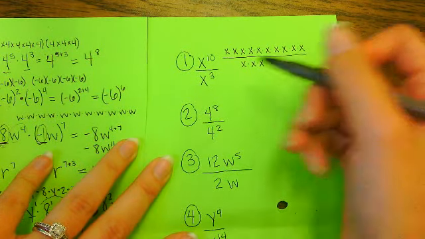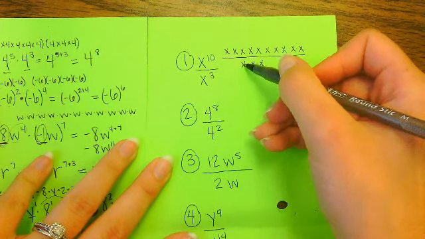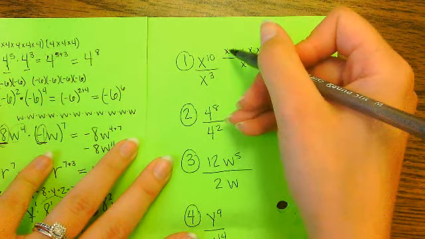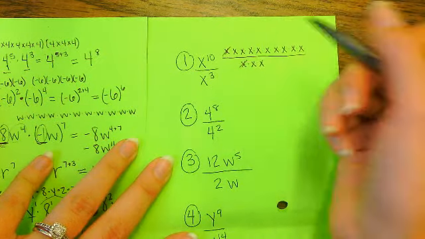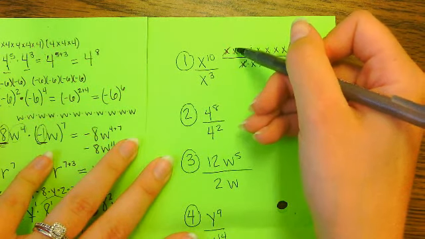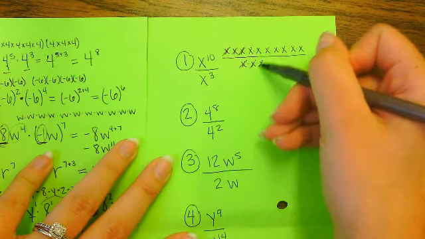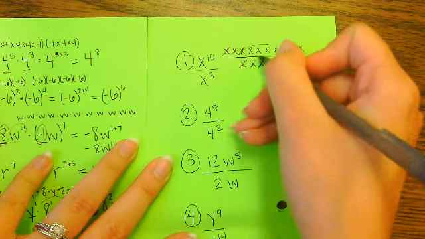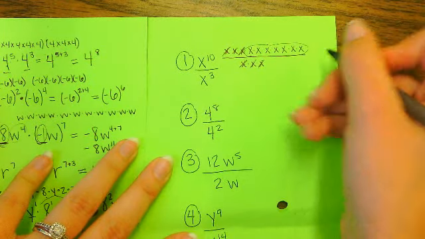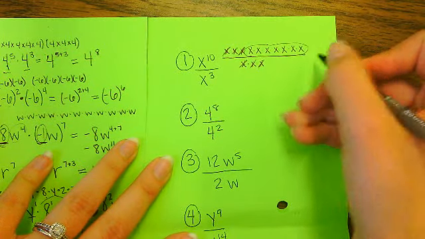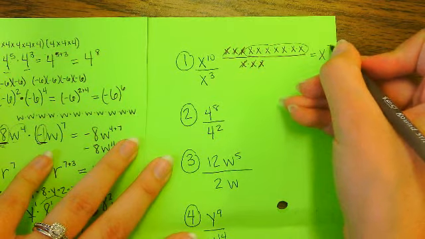Maybe it's 5. If this was 5 divided by 5, all I would get is 1. So that means essentially they cancel out. 5 divided by 5 again would be 1 again, and 5 divided by 5 would be 1 again. And I'm left with x to the 7th power.